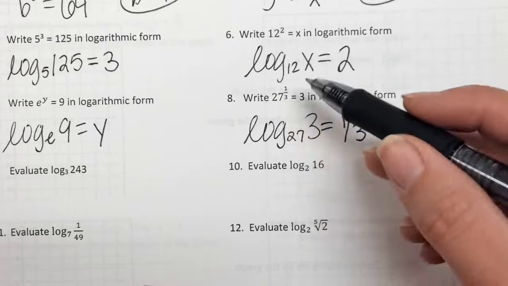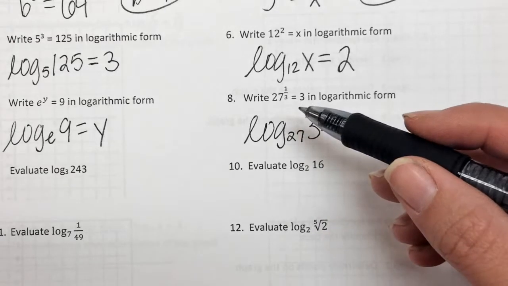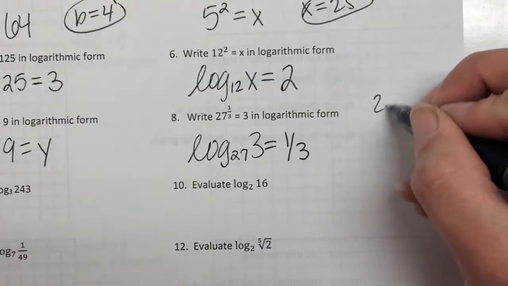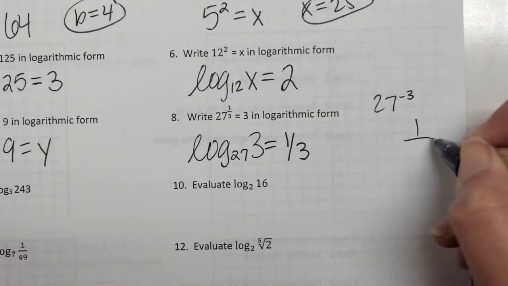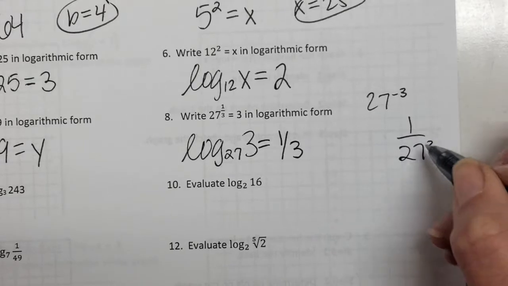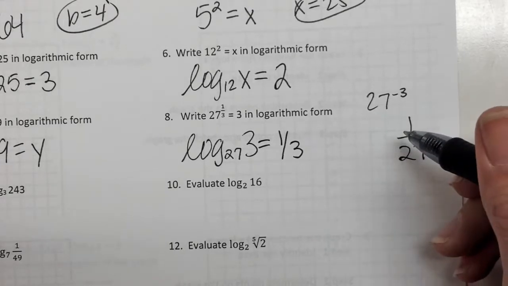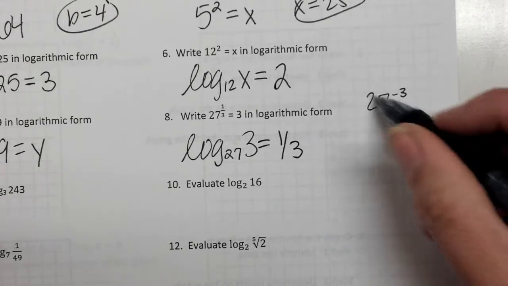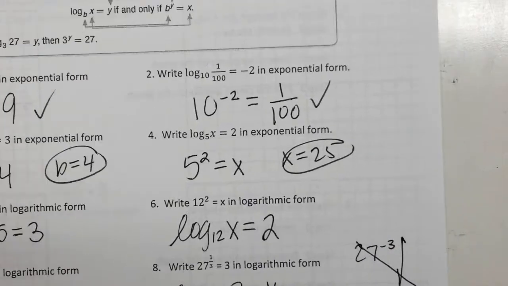The -3 would just move the base to the bottom. Like if I had 27 to the -3, that would just make 1 over 27 to the third. Okay, I see. Is that what you're asking? Yeah, because at the top when it was in a fraction, I just went off of how the exponent was -2. So I thought that.